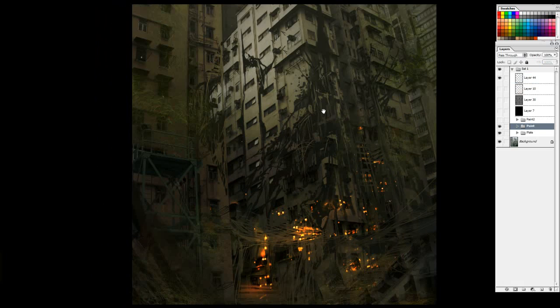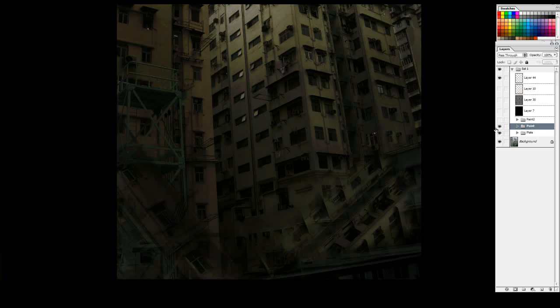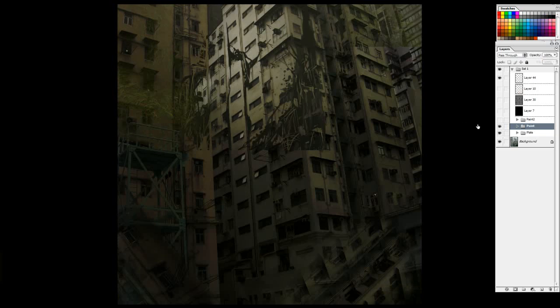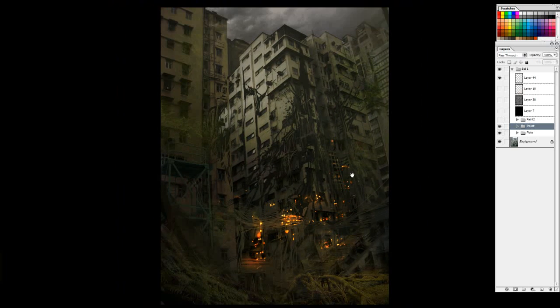Okay, and that finished paint layer number 1. So all we did here is add these elements, destroy the building, add some plants, manipulated the value slightly to get this. So let me save Camtasia real quick and we'll continue again.